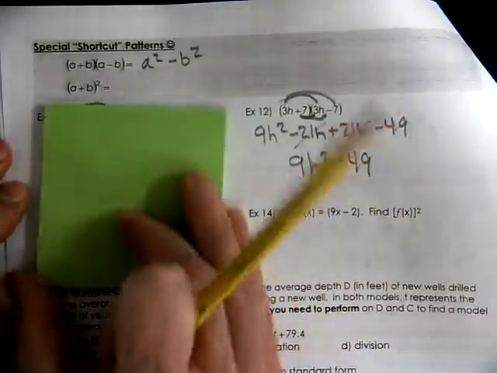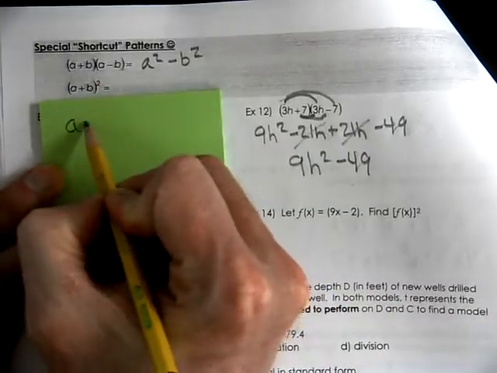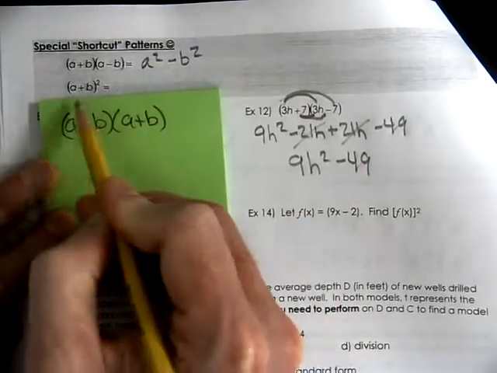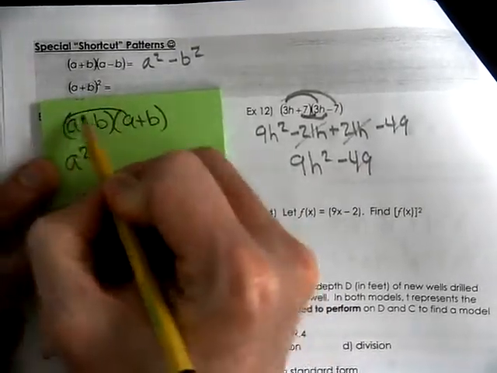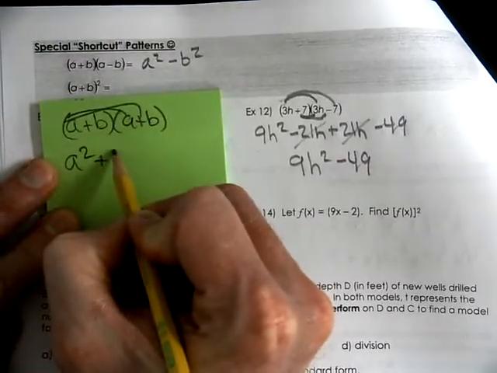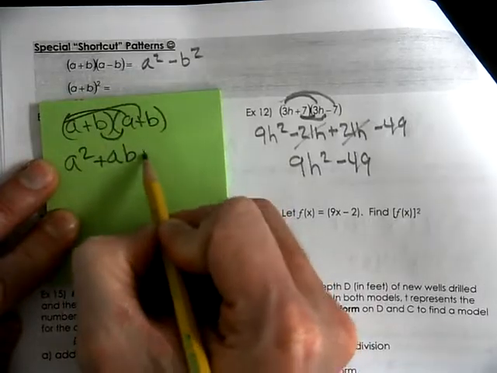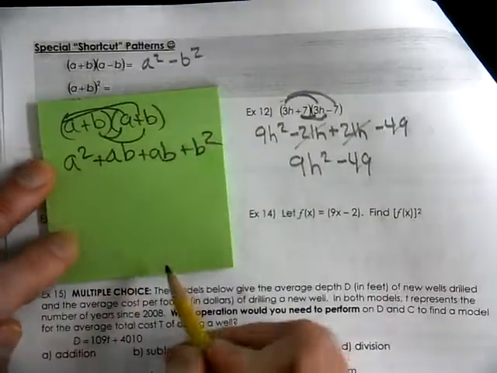The pattern for multiplying here, you already know what it is, but you know that you would have to write it twice, you would have to multiply it out. Here's another positive AB, and then B squared.